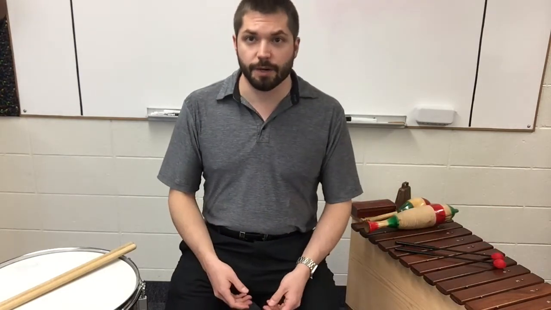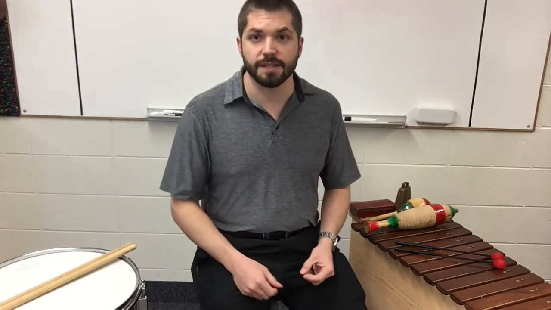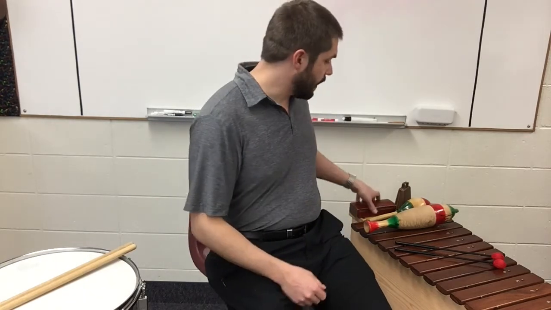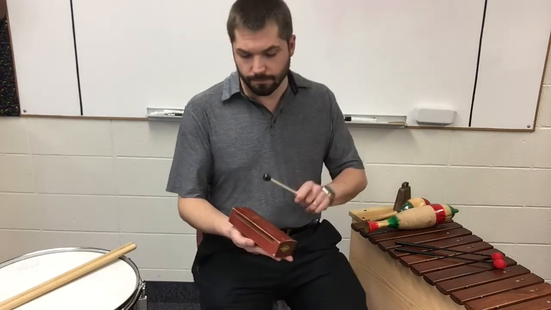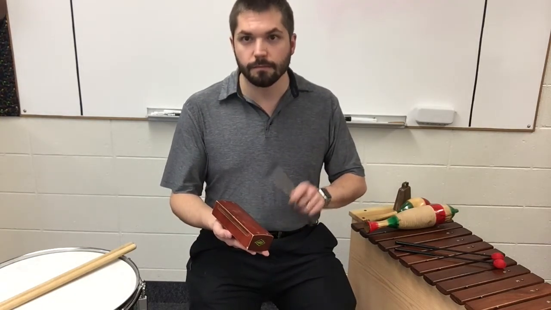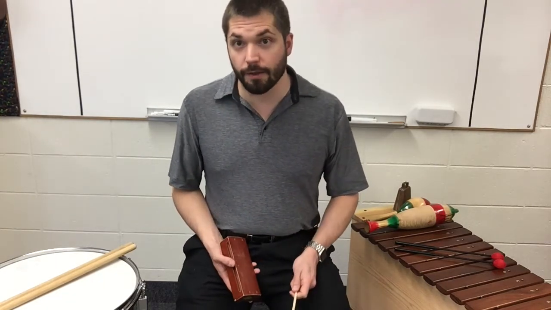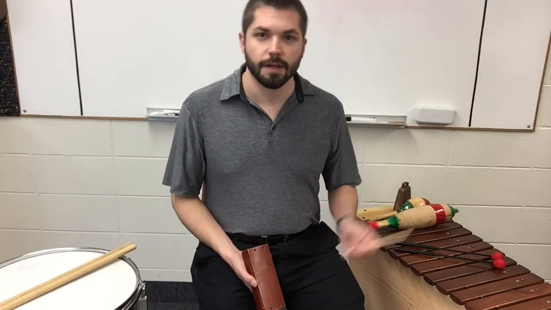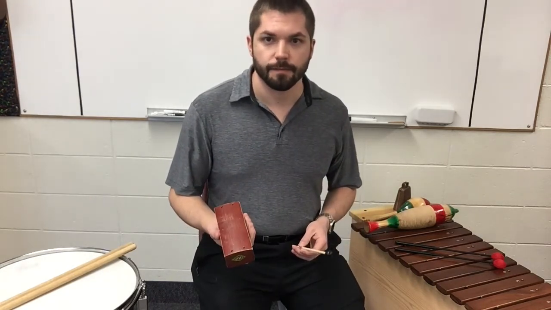An unpitched percussion instrument would be any instrument that just makes a noise that you can't sing or play a melody with, kind of like our wood block. Great for playing rhythms, not for playing melodies. So that's pitched or unpitched.